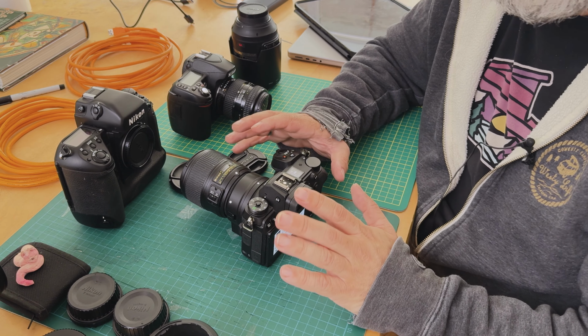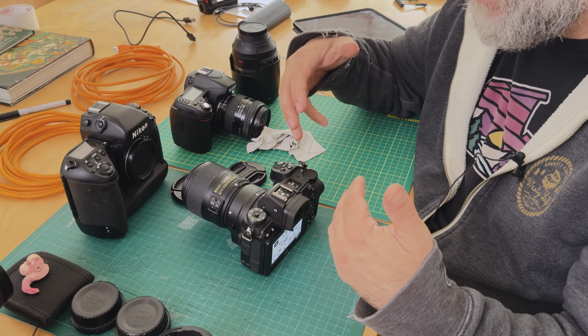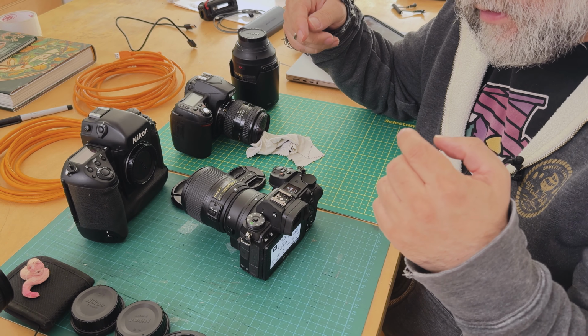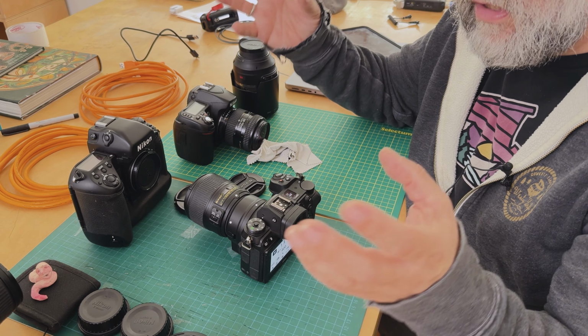I find that's really useful. And given the broad latitude of a RAW file, this allows you to get a good exposure in the camera no matter what, and then you can edit it later.